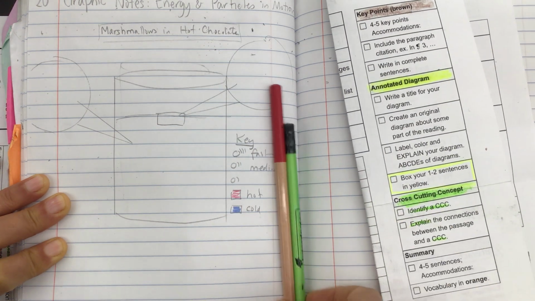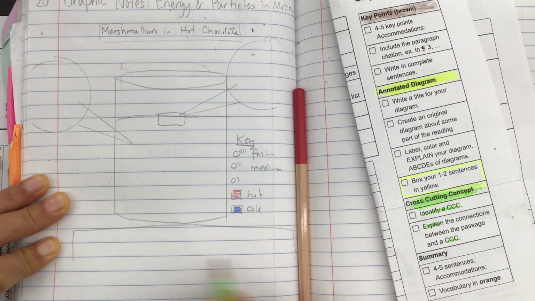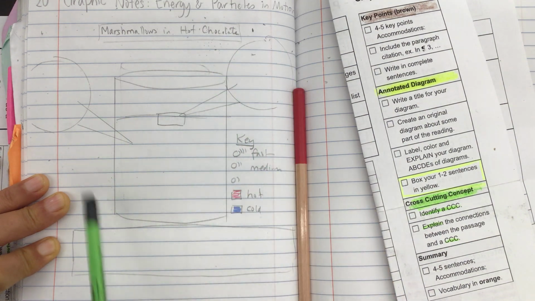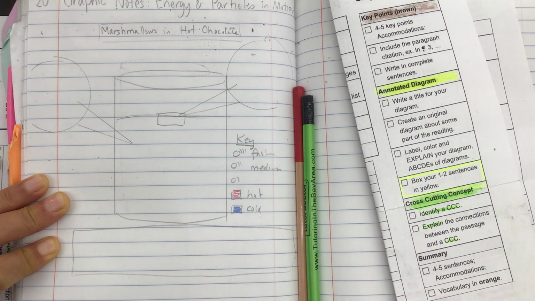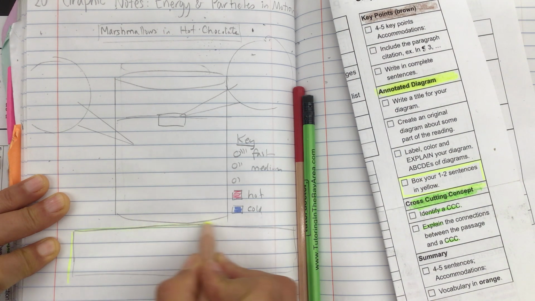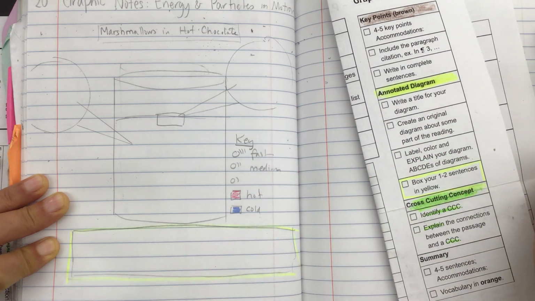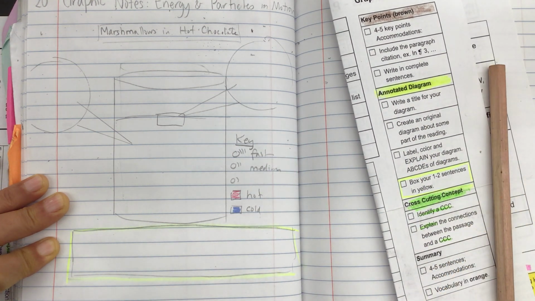And then down below, I'm going to write an explanation of how this is helping my reader understand energy and particles in motion through this diagram. The diagram caption, I would write it first, and then after you're done, box it in yellow. If you write the box and then you try to fill it in, sometimes the box is too small or too big. So I would write first, box it in yellow. Then you're going to take a photo of this. You can use my iPad in class, and you will upload it onto the Google Doc.